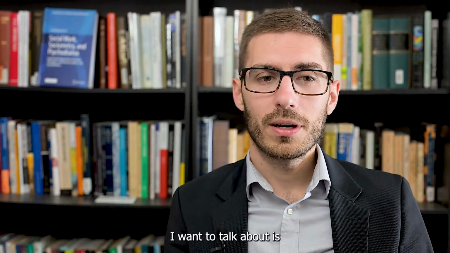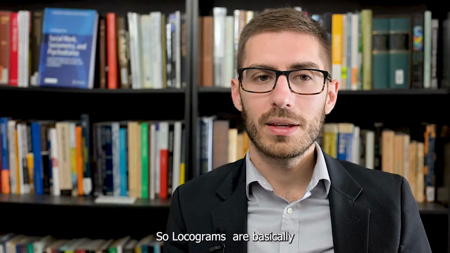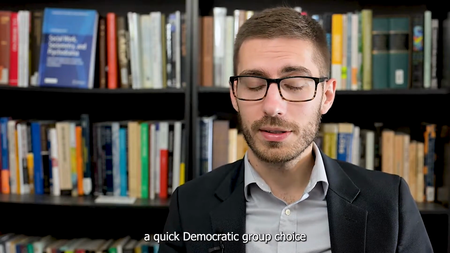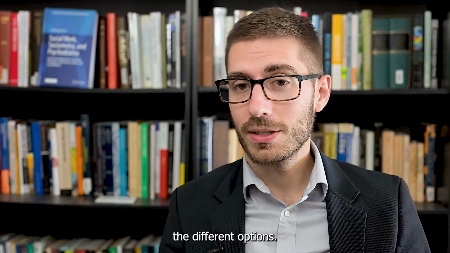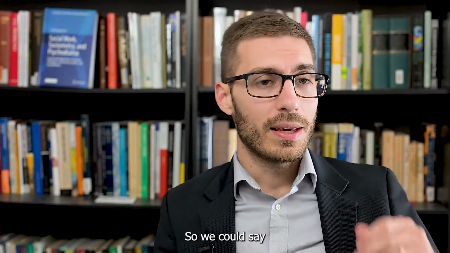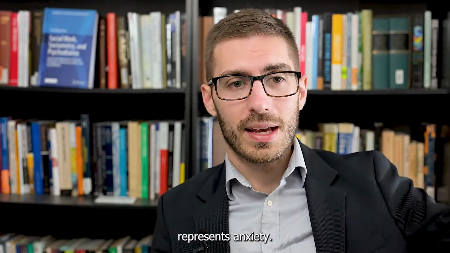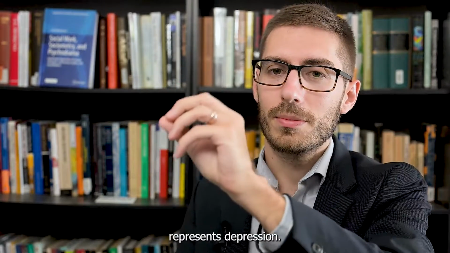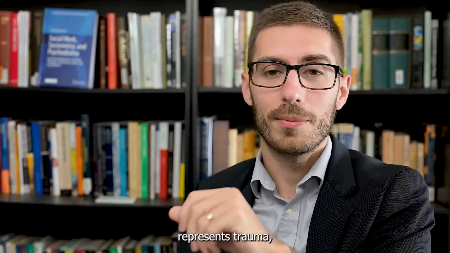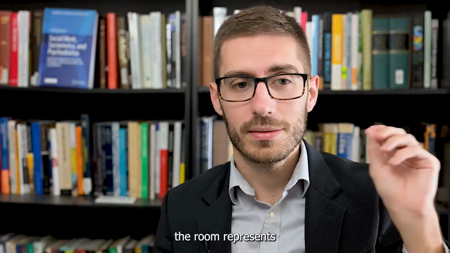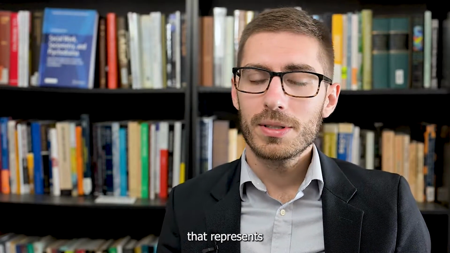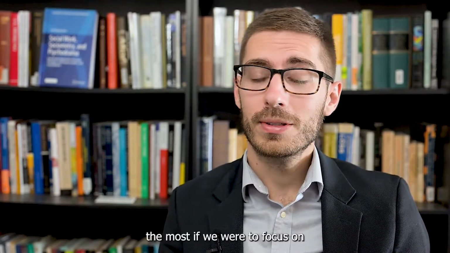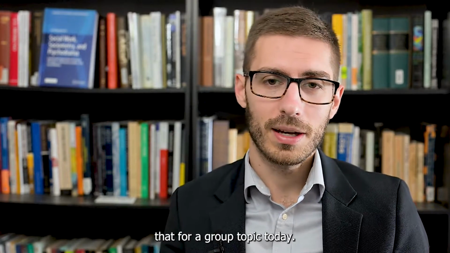The next tool I want to talk about is locograms. So locograms are basically a quick democratic group choice where we designate different corners of the room to represent the different options. So we could say, this corner of the room represents anxiety. This corner of the room represents depression. This corner of the room represents trauma. And this corner of the room represents something else. Go stand in the corner of the room that represents a topic or an issue that would help you the most if we were to focus on that for a group topic today.